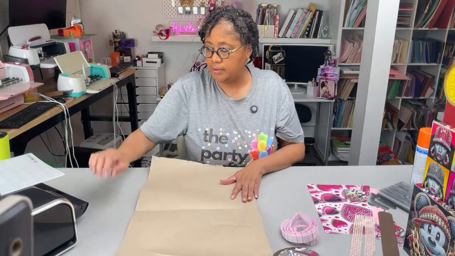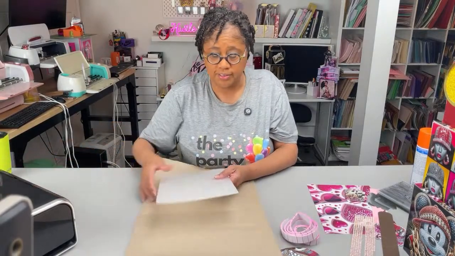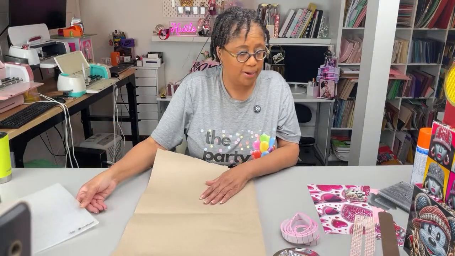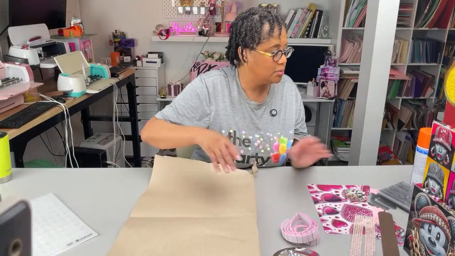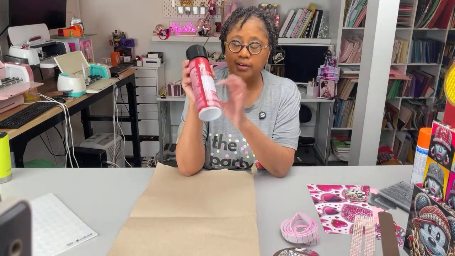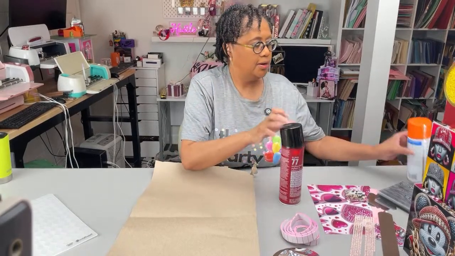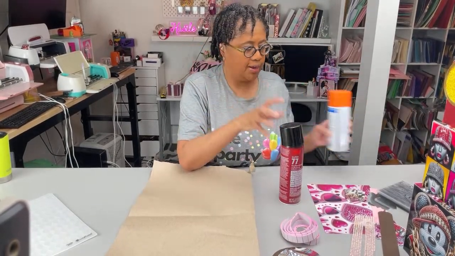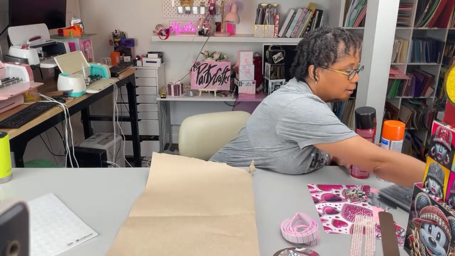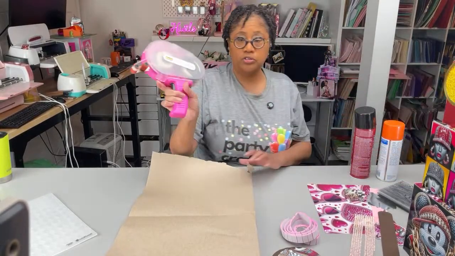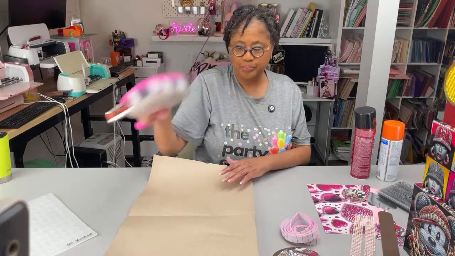Can you move this here? I don't want adhesive spray on here. I'm glad I got Michael helping me. I am an adhesive spray person, so for those that don't know, this is my favorite. This works with paper. It doesn't bleed through. Now, if you want to use this, that's fine. You can also use your advanced tape glider.